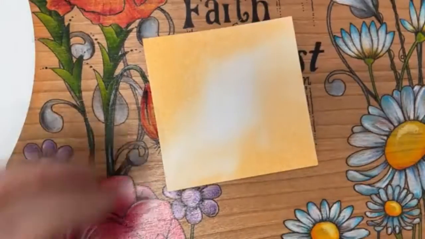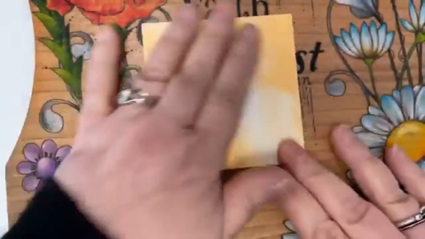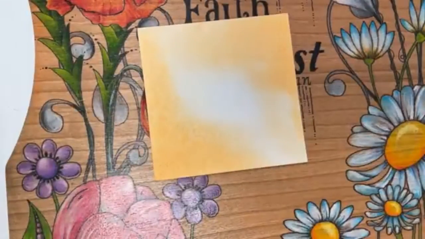What have I done today? I've used a little bit of ink and I've spritzed it with a bit of water just to give it a little bit of interest in the background there.